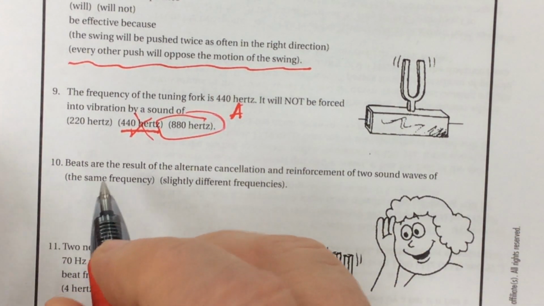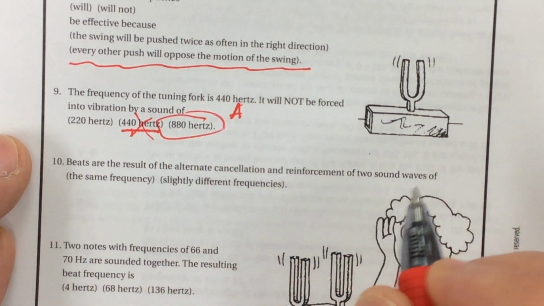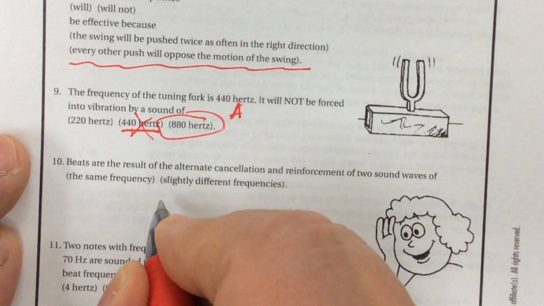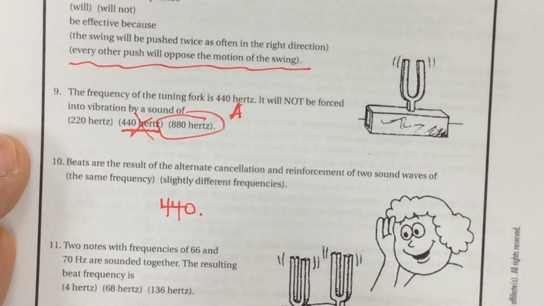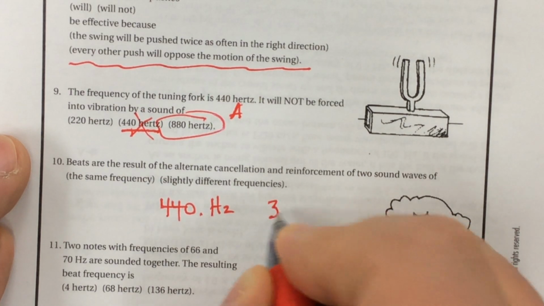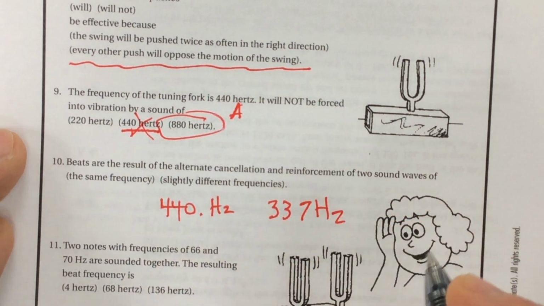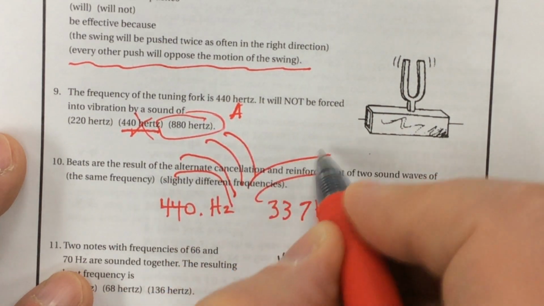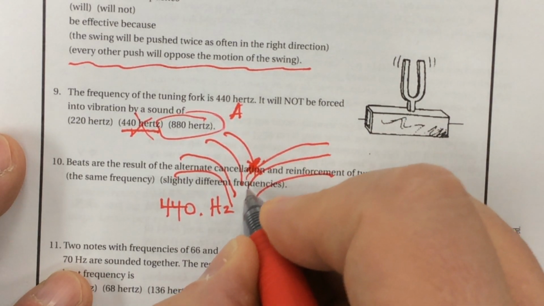Beats, we'll talk about beats in lab. Beats are the result of alternate cancellation and reinforcement of two sound waves. Let's say you have one violin player playing 440 Hertz and another violin player playing 337 Hertz. As this one is going here and this one is going here, you're going to get some cancels, and you're going to get some increases.